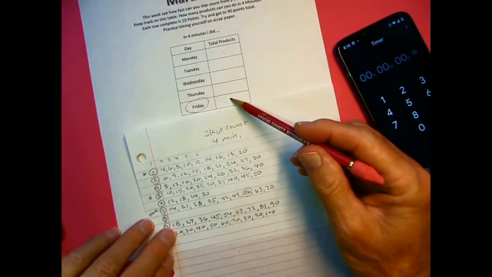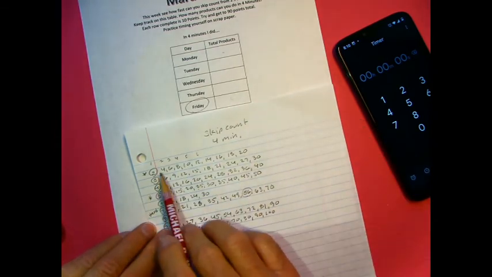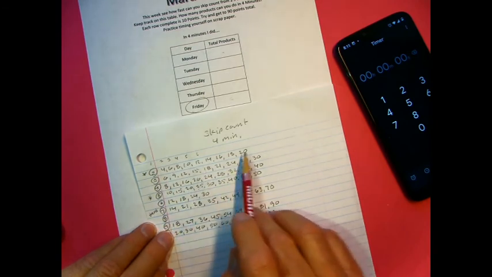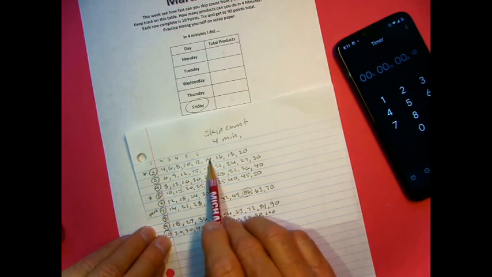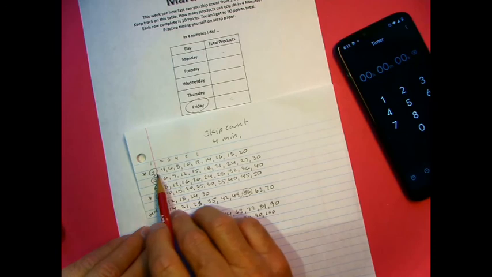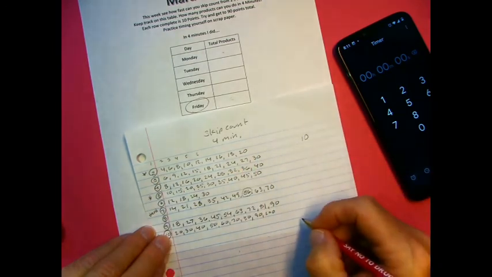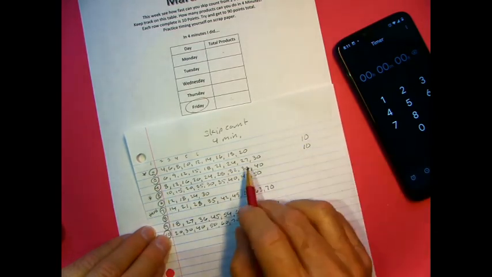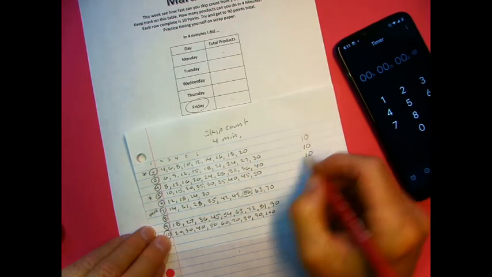how to determine the total products that I have on the paper. If we count all the products from 2 to 20, there's 10, because this is 10 times 2. 1, 2, 3, 4, 5, 6, 7, 8, 9, 10. Same thing for the 3s, the 4s, and the 5s. So my 2s over here, I have 10 products. In my 3s, I have 10, because I got all the way to the end here. In my 4s, I have 10, and my 5s, I have 10.